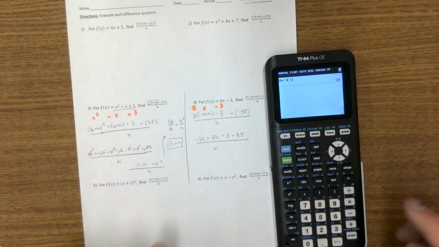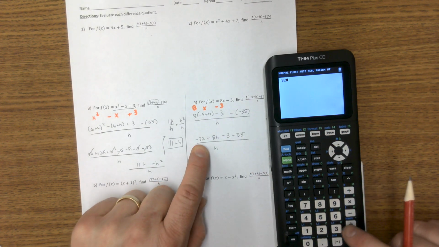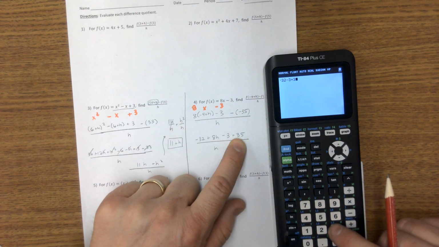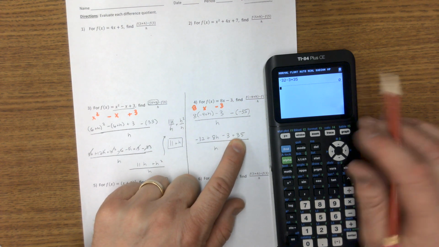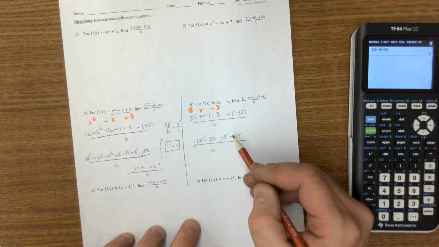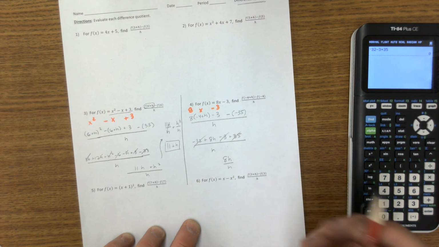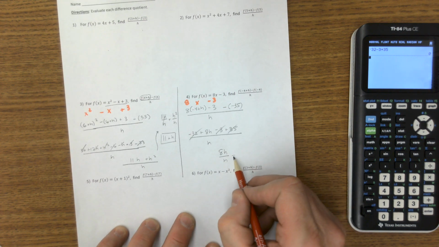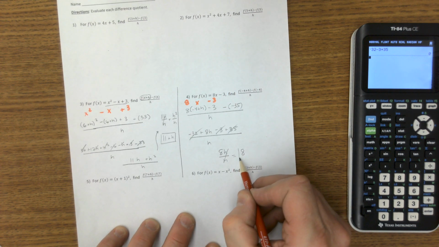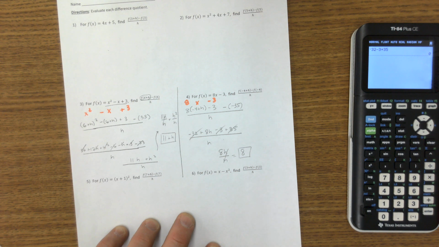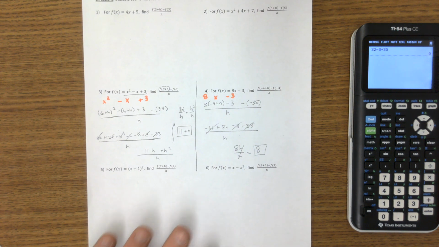All right, let's do some simplification. Let me do my constants. Negative 32 minus 3 plus 35. Good. That's how you know you got it right. Those are gone, and I'm left with 8h over h. Well, those are 1. I'm left with 8. All right, there you go. That's using the difference quotient on the given functions.